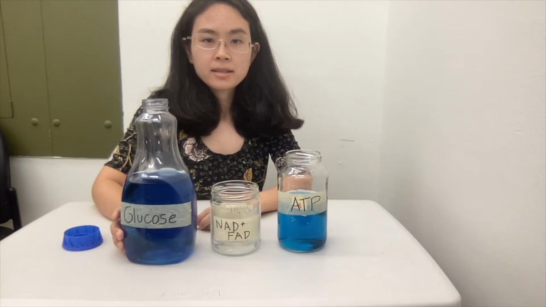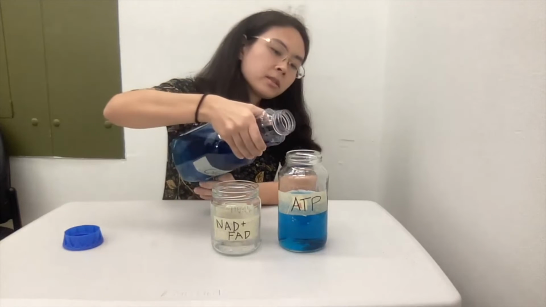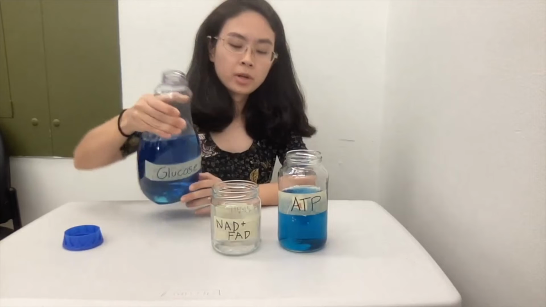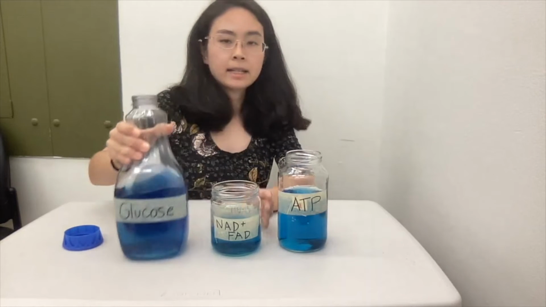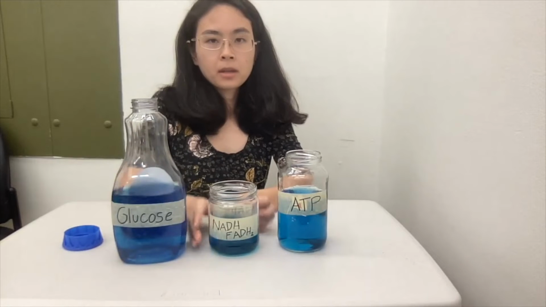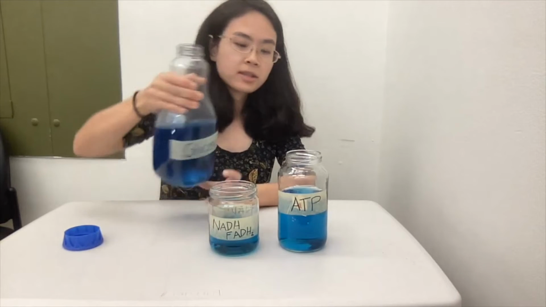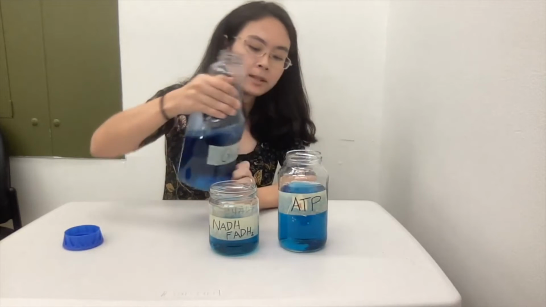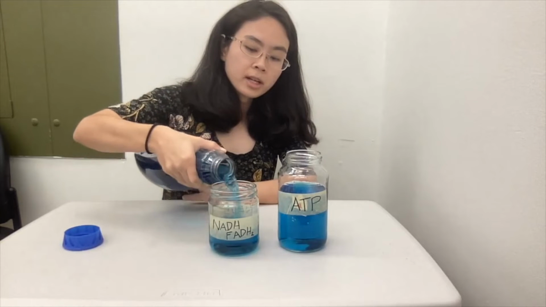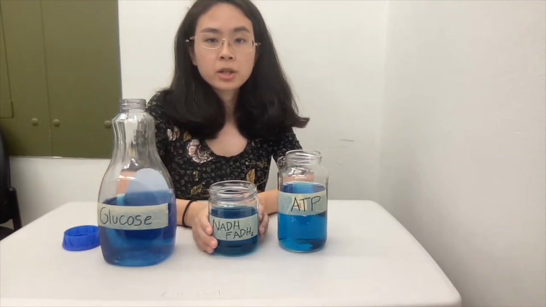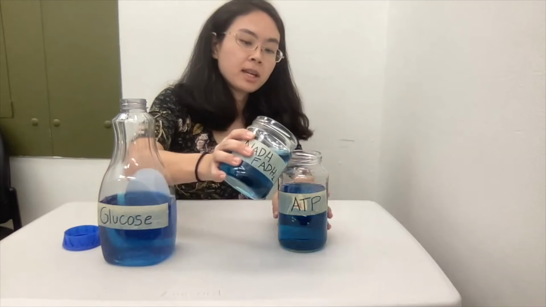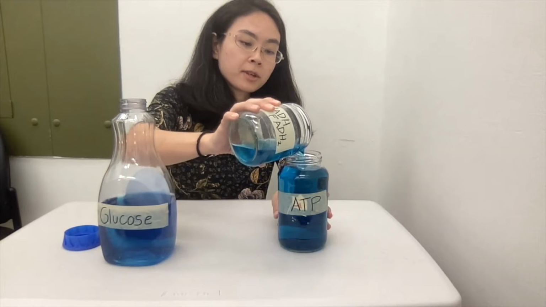So once again, during glycolysis, we make a little bit of ATP directly, but we put a lot of that energy into NAD and FAD here and reduce it. During the Krebs cycle, the same thing happens. We make a bit of ATP directly, but we put most of that energy into the form of reduced electron carriers. And then finally, during electron transport, this is when we actually make the majority of our ATP from this process here.